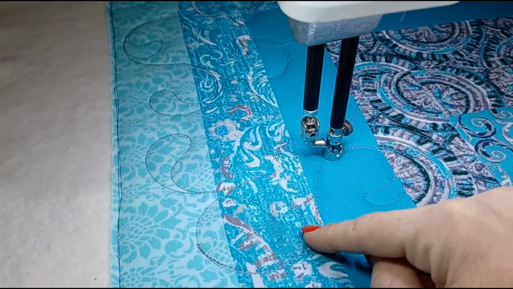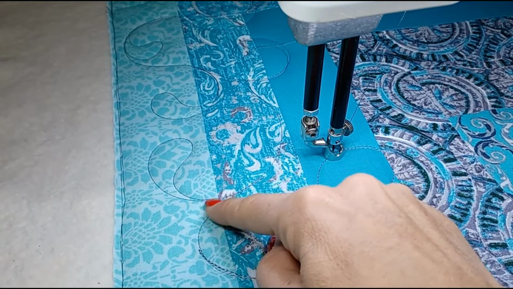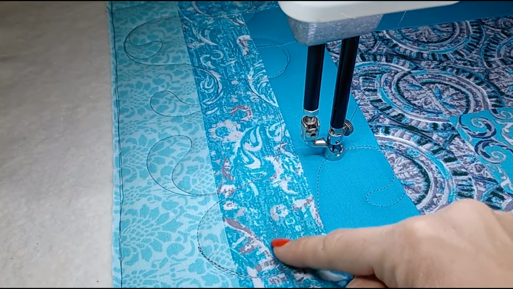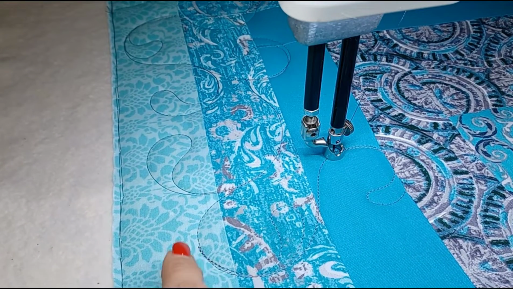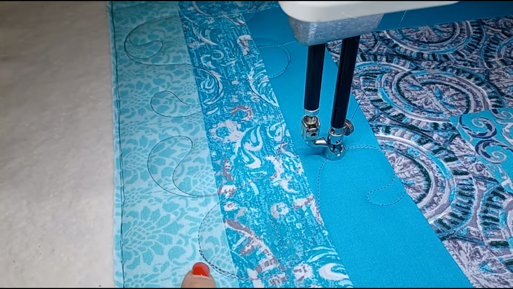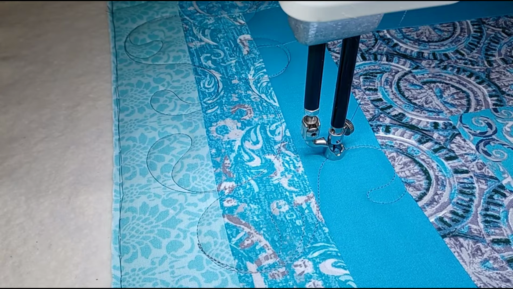As you can see, I'm just doing a loop and then swinging it around like a feather and then coming back to itself, exiting that and coming around, back to itself, exiting and coming. They don't always land because I'm not very good with stitching straight and landing in the same spot, but I do the best I can, which is what you should do as well.